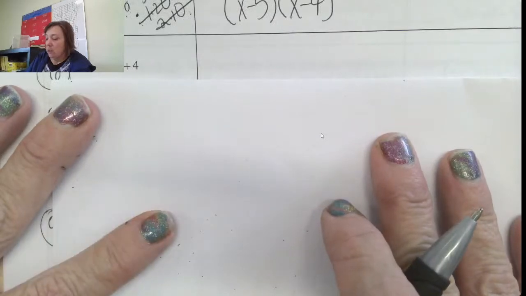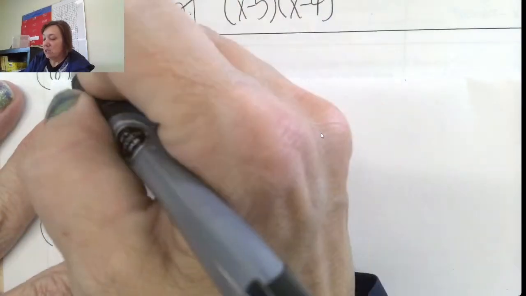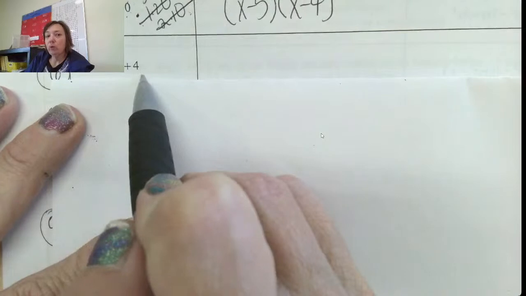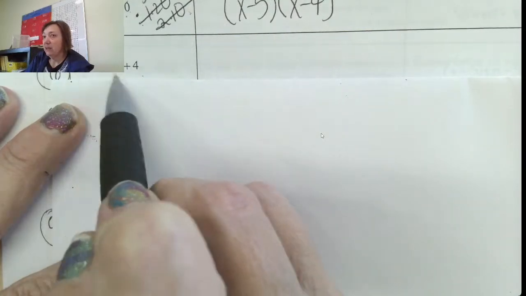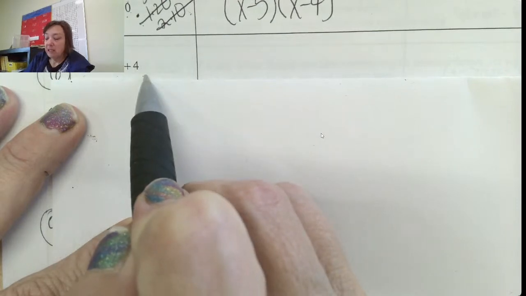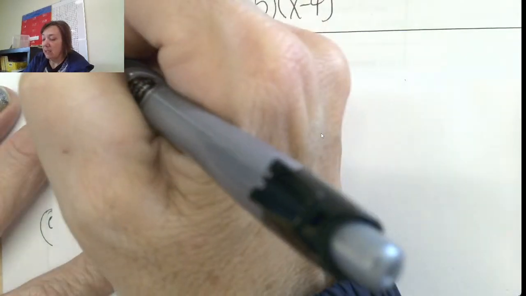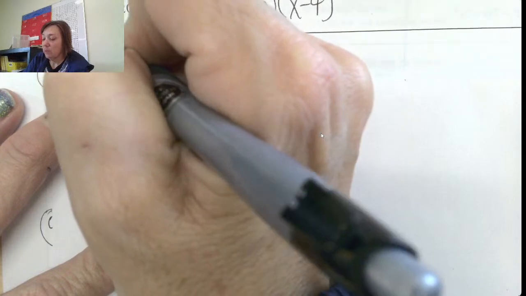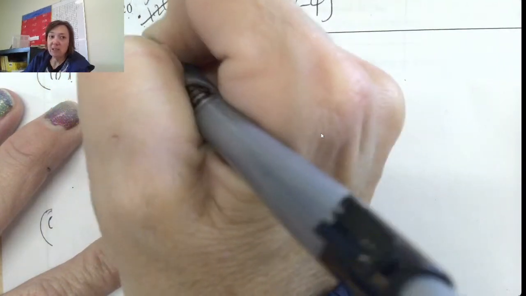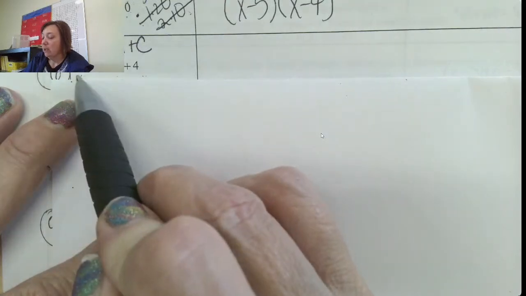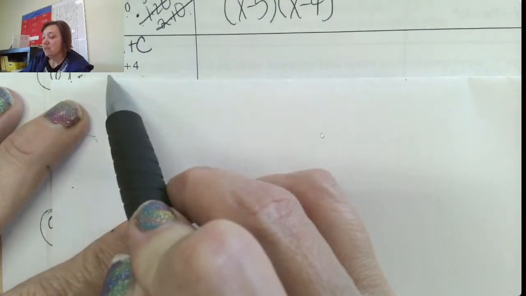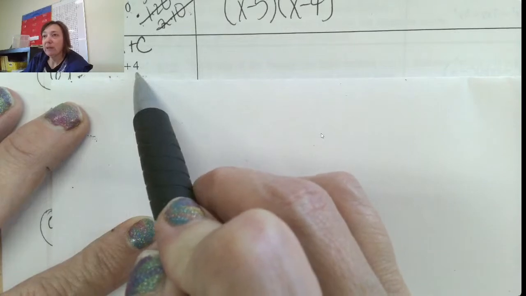So this is in what's called standard form. Standard form is when you have x squared, x, and then a constant. And standard form looks like this: ax squared plus bx plus c. That's called standard form. Where a is the coefficient of x squared, b is the coefficient of x, c is the constant. This is not number 11, is it?